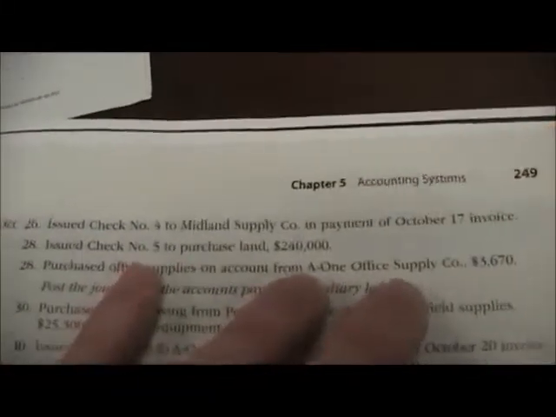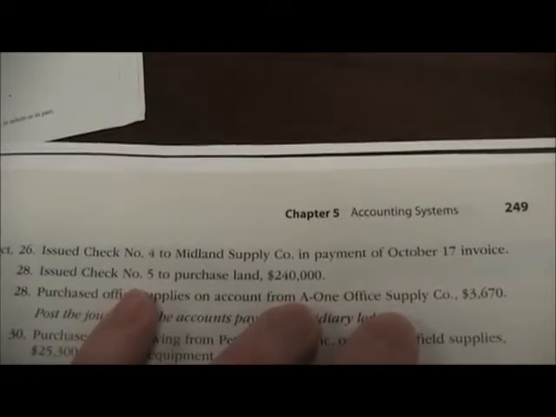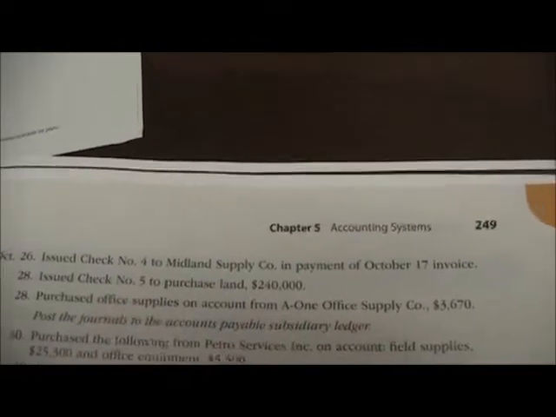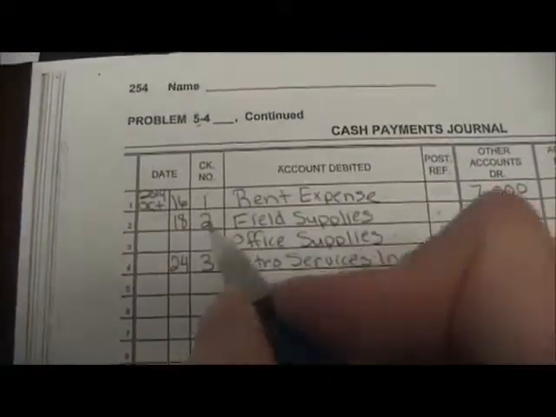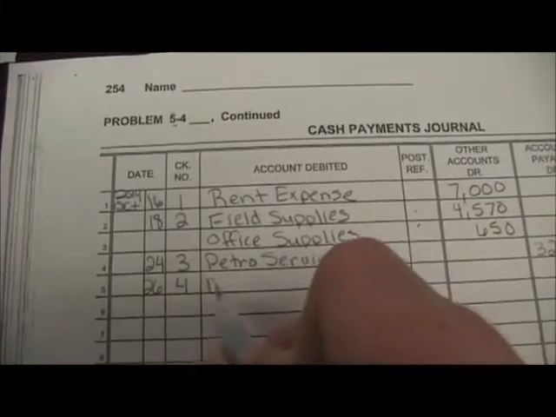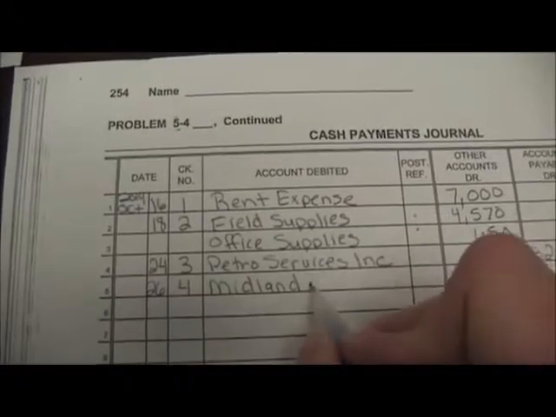The next one in our textbook, issued check number 4 to Midland Supply Company in payment of the October 17th invoice. Check number 4, Midland Supply, October 17th invoice. So staying in our cash payments journal, it is the 26th, check number 4. Midland Supply Company.